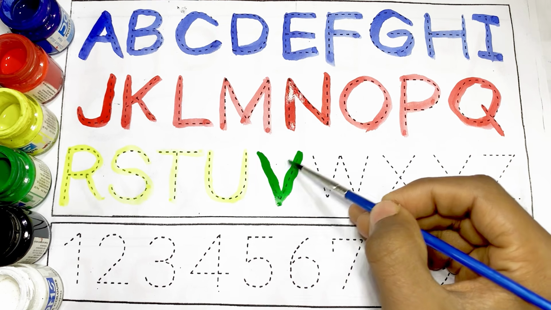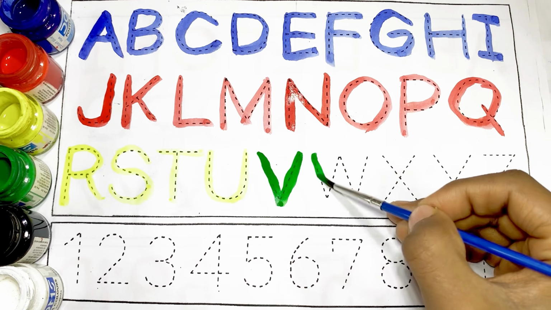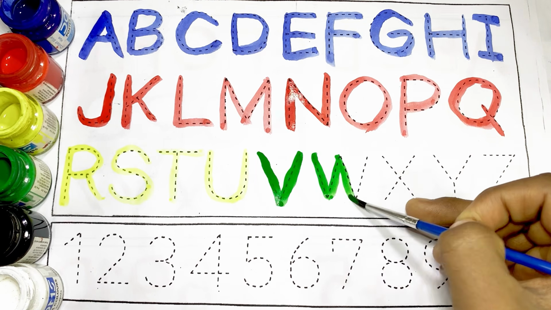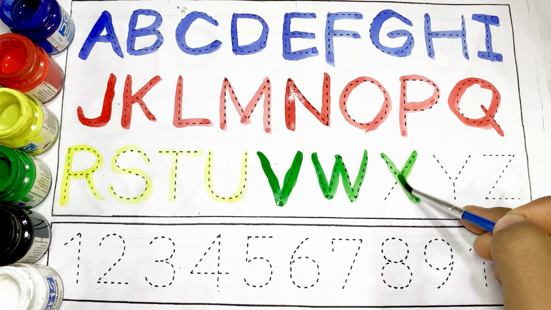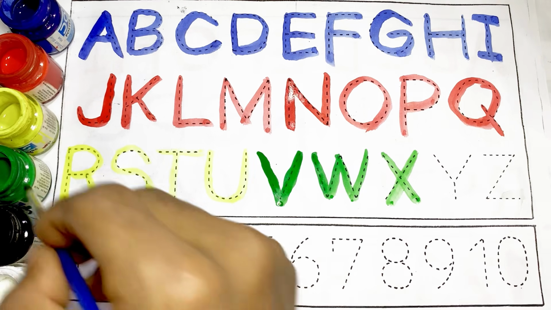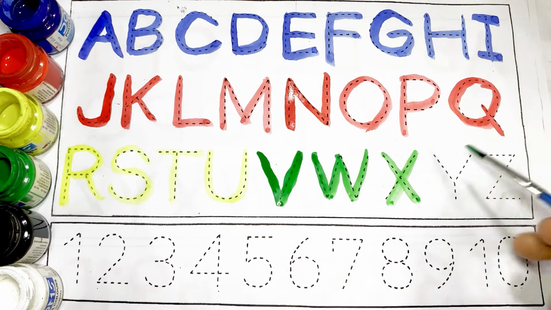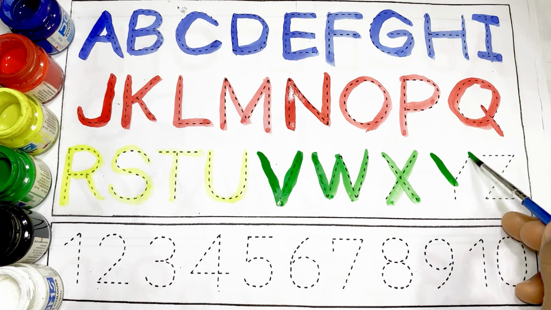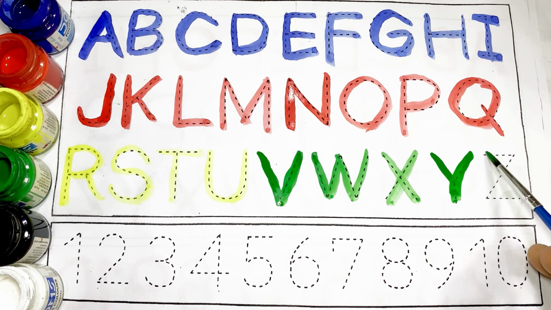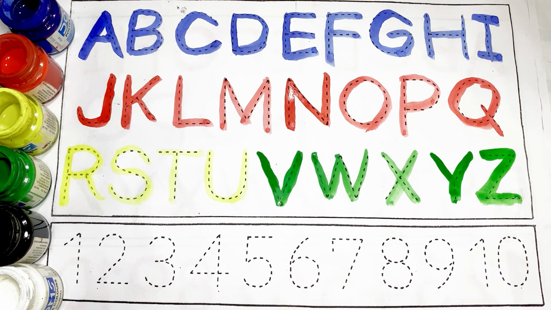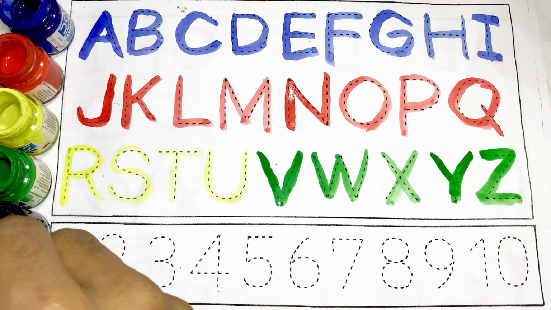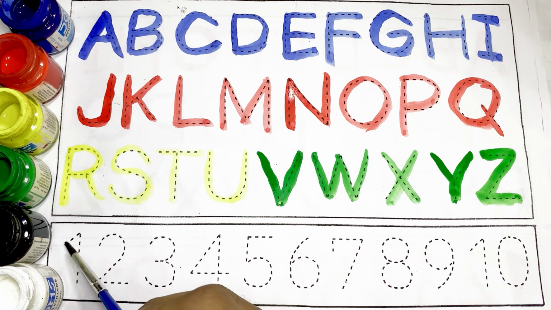V for van. W for watch. X for telephone. Y for yo-yo. Z for zebra. Kids, now draw numbers and use black color.